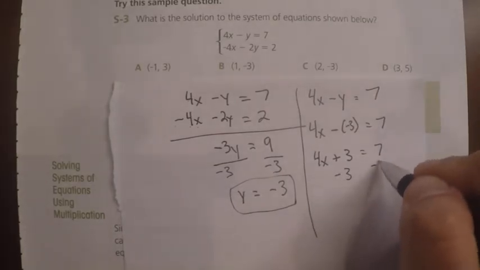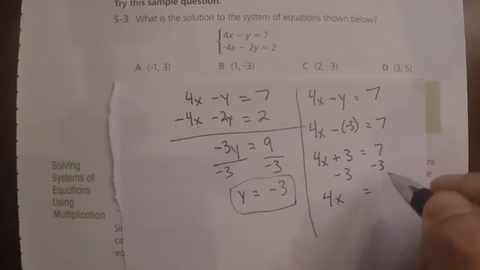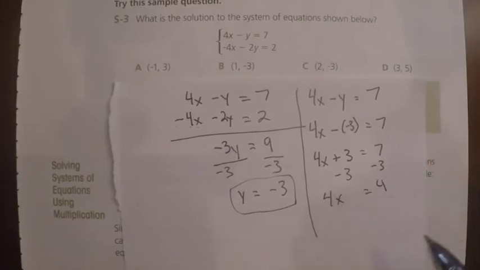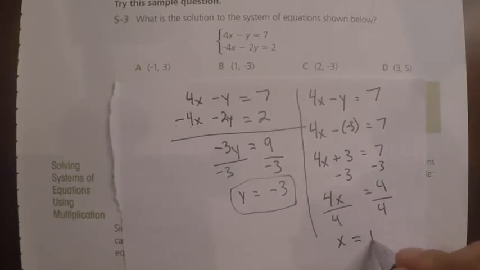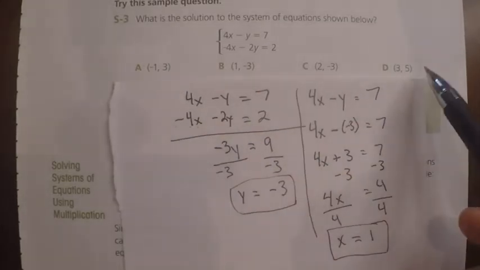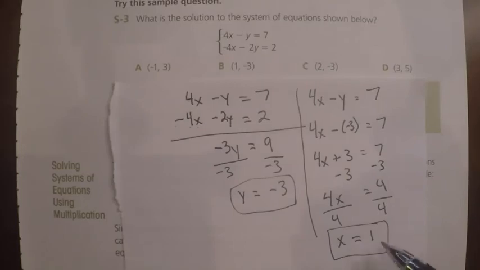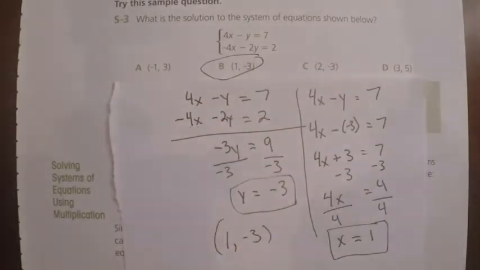Subtract 3 from both sides, minus 3 from both sides. 4x is equal to 7 minus 3, which is 4. Divide both sides by 4. x equals 1. So now we have an x and y value, but when you take a look at our answers, right, they're written as coordinates. So we need to put it together as a coordinate, 1, comma, negative 3, which here ends up being choice B.